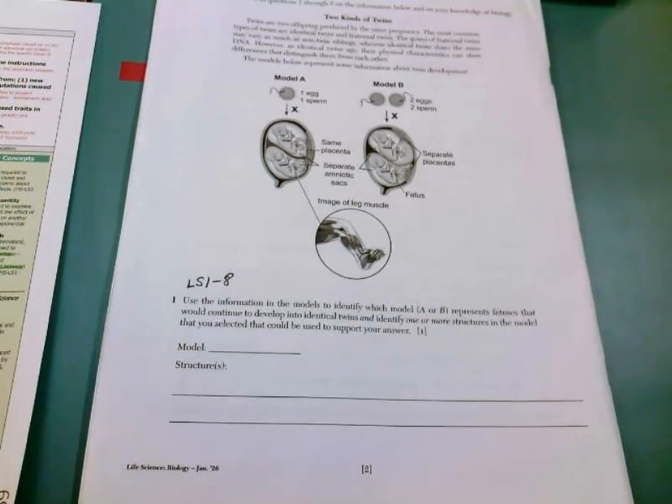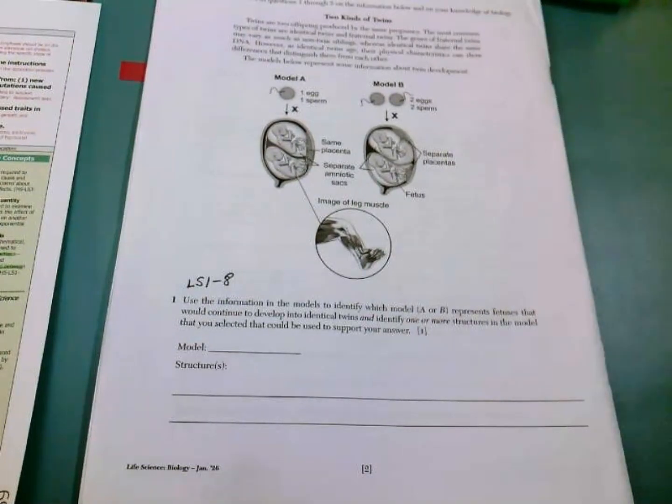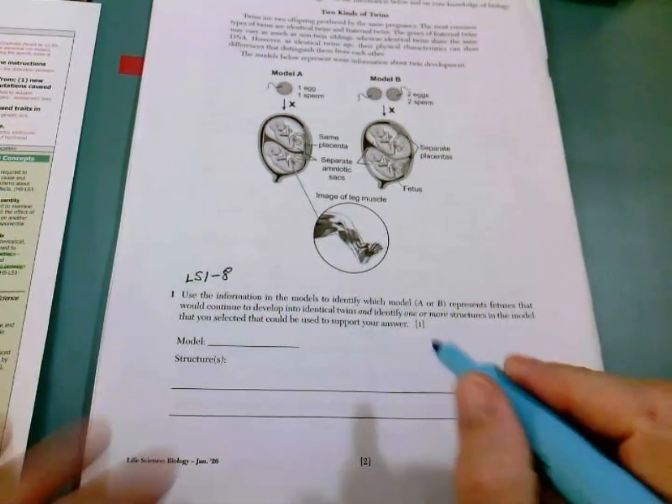So for this think aloud, I'm going to look at question number 1 on the January Regents. And as I look at it holistically, I'm not really looking at what I'm trying to get to. I'm trying to figure out what the question is really asking. So if I look at it first, I may go in with my science and engineering practice, and I go models.